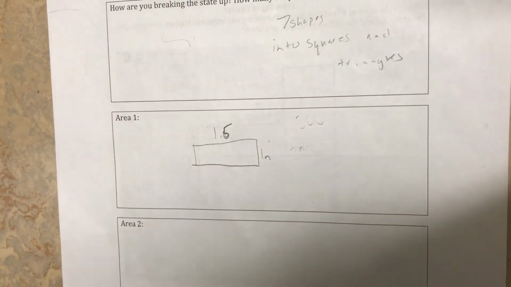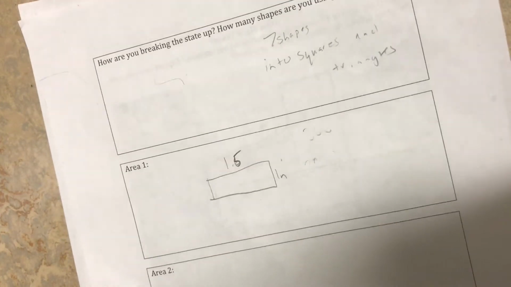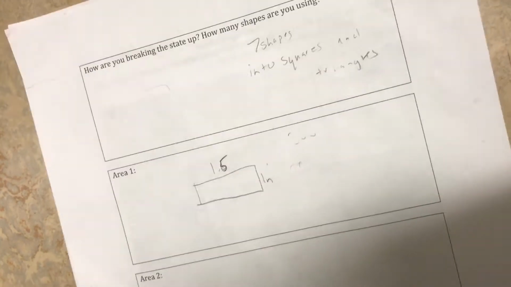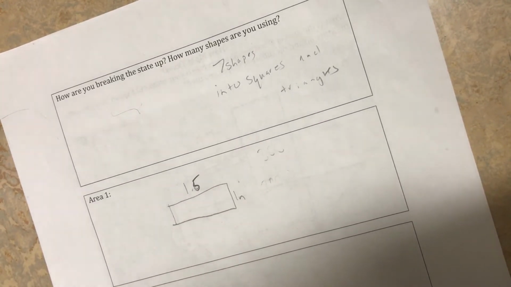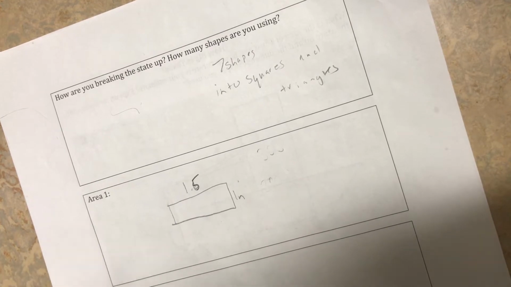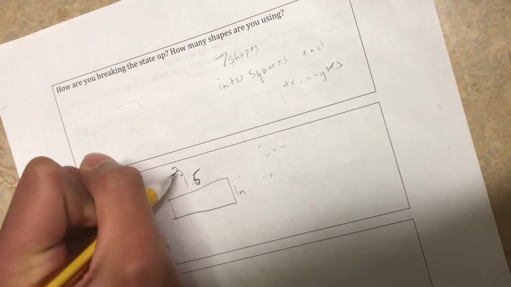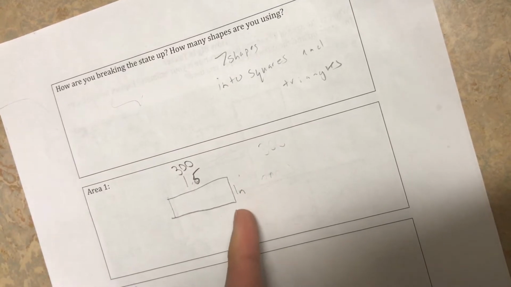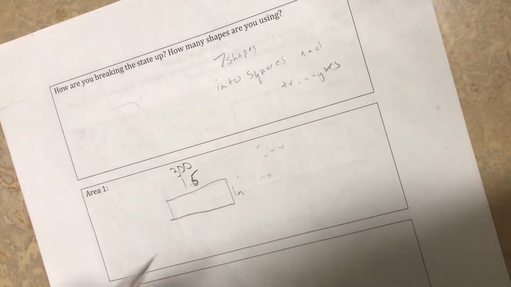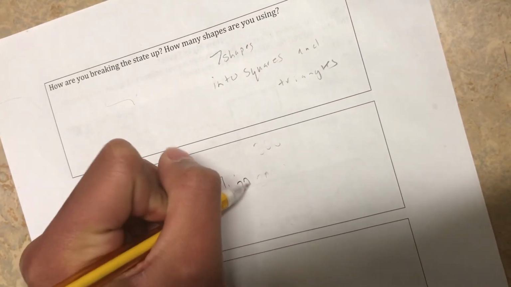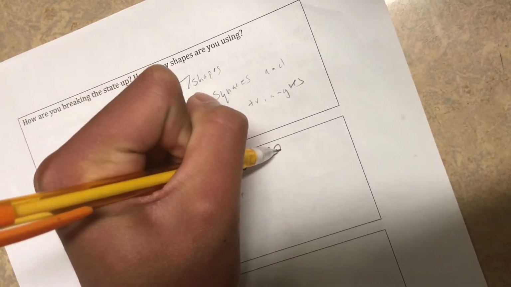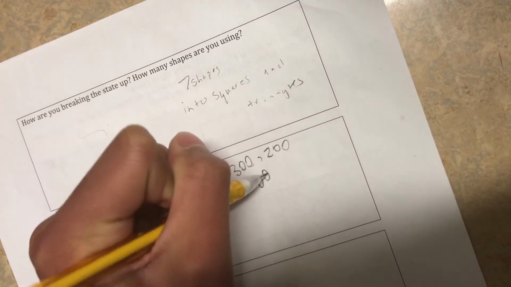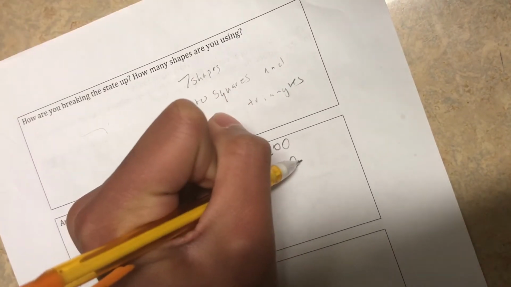Okay, so our first shape is a rectangle right here, so we are going to be using the equation base times height, but before we do that we have to convert inches into miles. So we would do 1.5 divided by 0.5, which is 3, and then we times it by 100, which is 300, so this would be 300 miles. And this one is 1 divided by 0.5, which is 2, times 100 equals 200. And then we multiply, so 300 times 200 equals 60,000 miles.